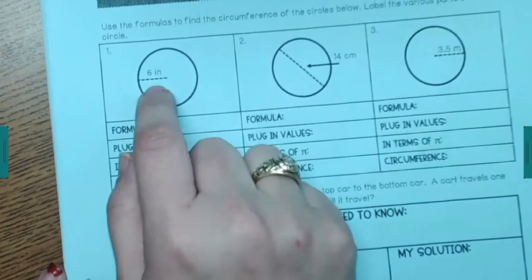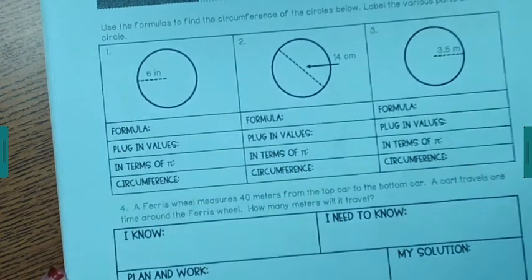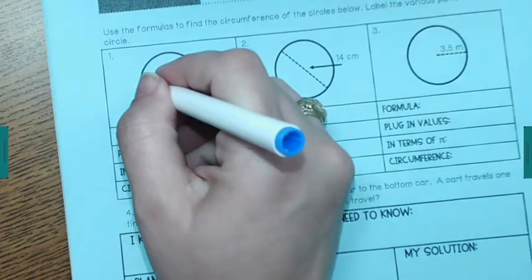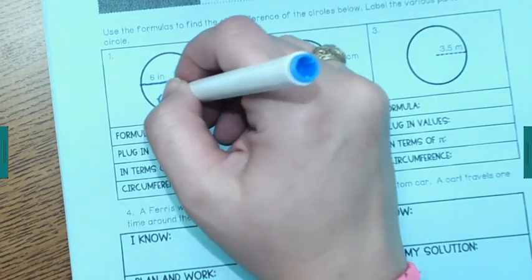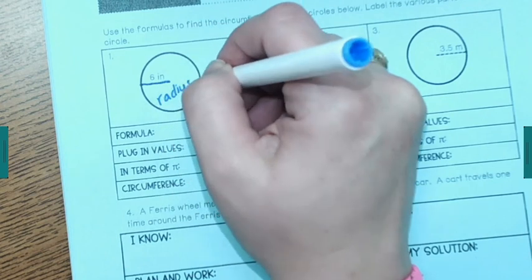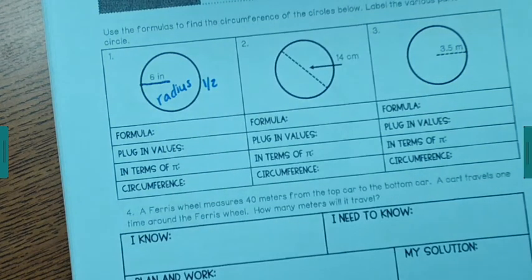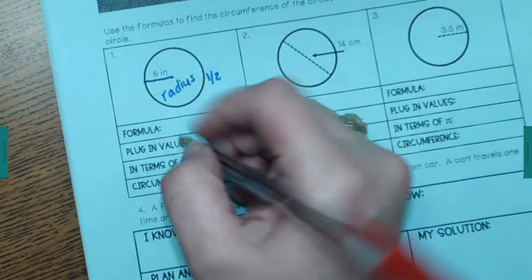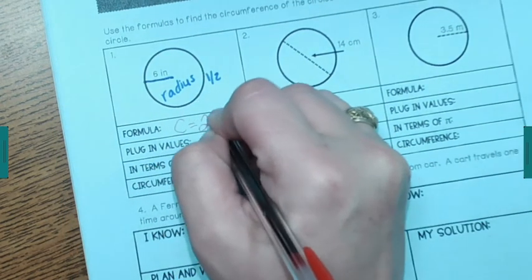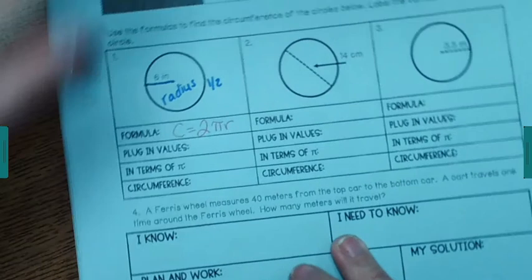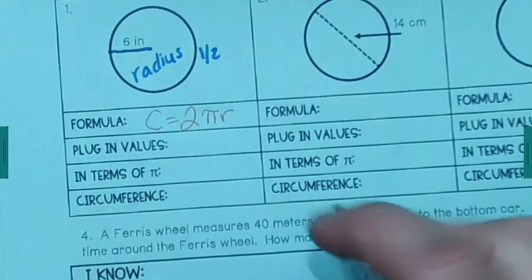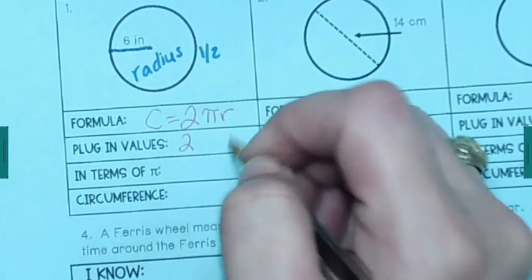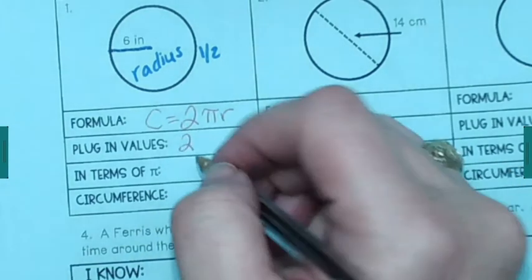So when we look at our picture, the first thing I have to ask is, what part of the circle did they give me? What part of the circle is this? The radius. And how did y'all know it was the radius? Because it's the middle. Yeah. It goes halfway. It only goes halfway. It goes to the middle. Okay. So since I have the radius, I'm going to use C equals 2 pi r. The next step says to plug in your numbers. So I'm bringing the 2 down. Instead of pi, I should plug in what?